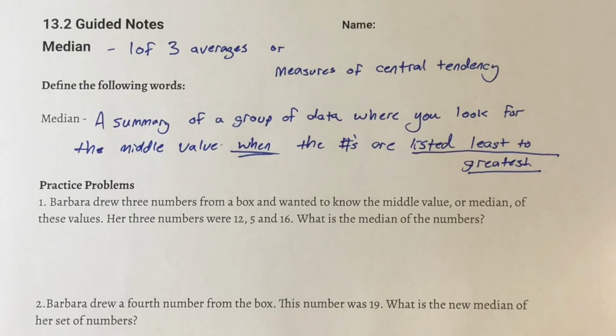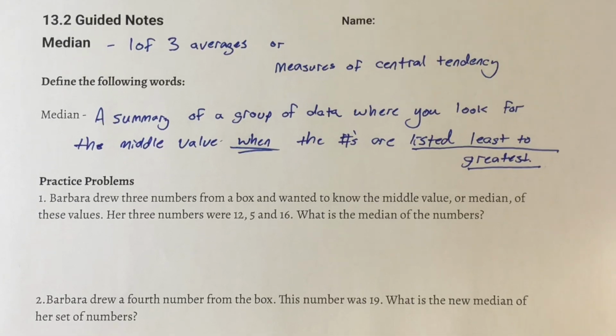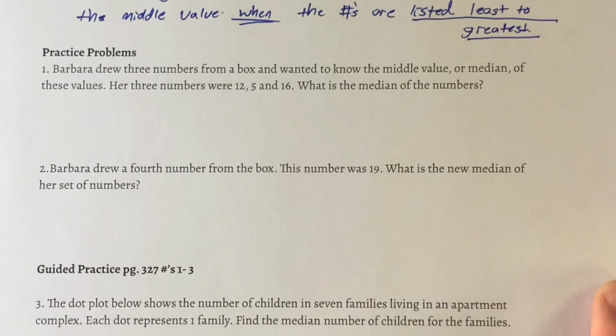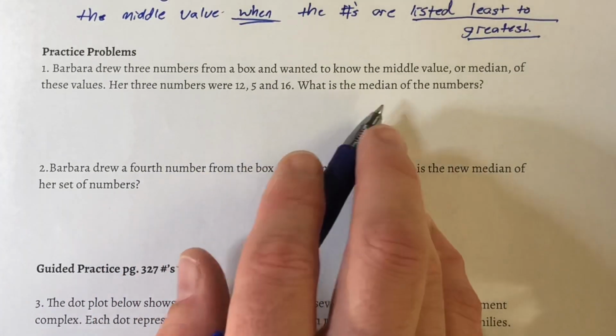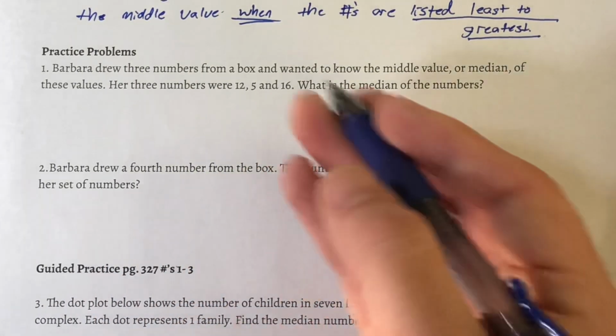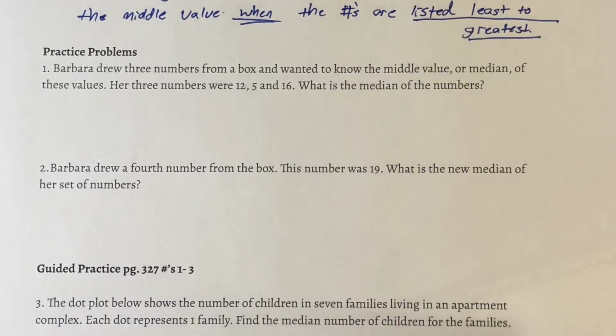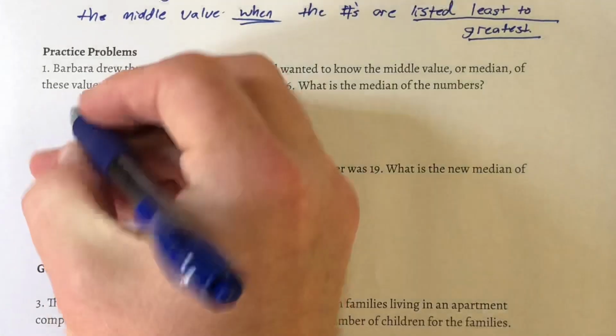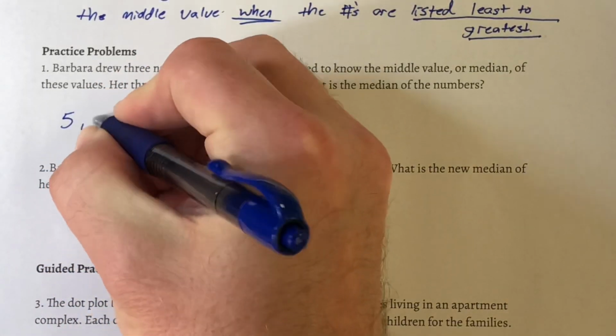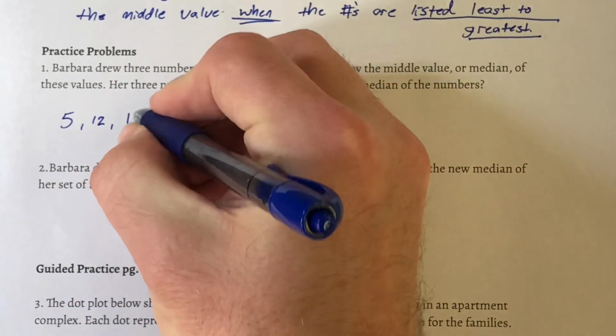All right, we're going to go over just a few different strategies of finding the median or the middle number. So our first example, Barbara drew three numbers from a box and wanted to know the middle value or median of these values. Her three numbers were 12, 5, and 16. What is the median of the numbers? So first, you have to list your numbers from least to greatest. I can't just say, oh, 5 is in the middle, so it's my answer. No, it's not. So we've got 5, 12, and 16.